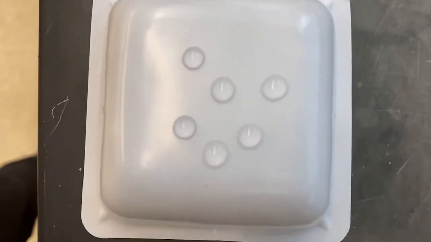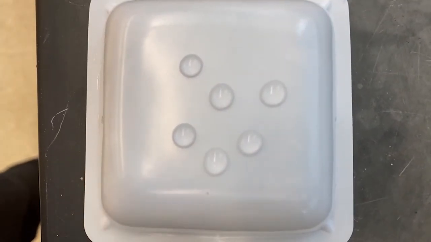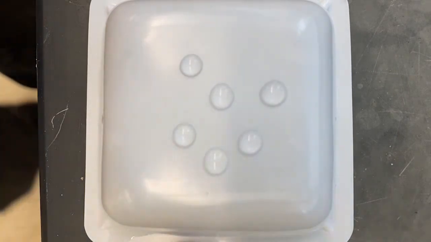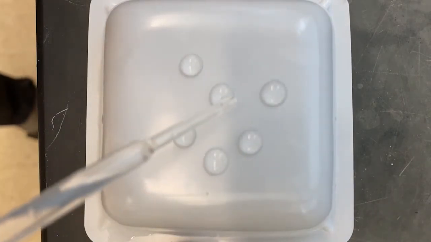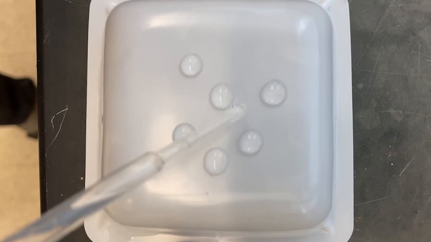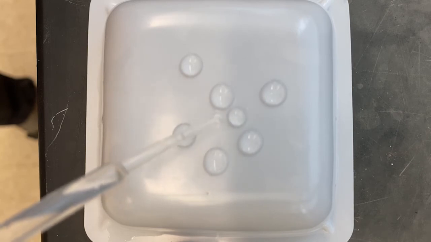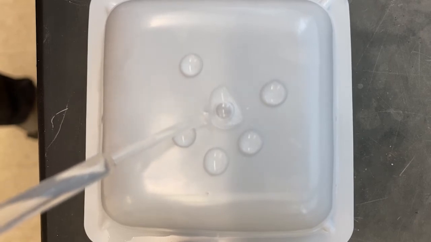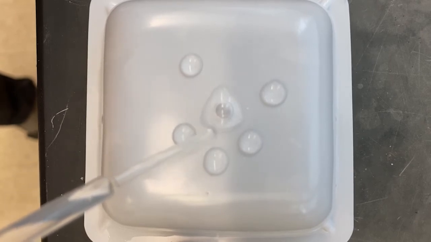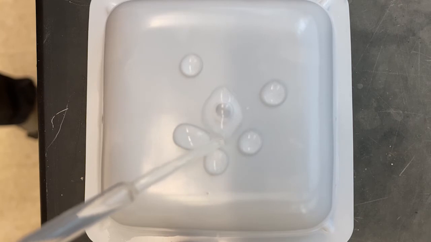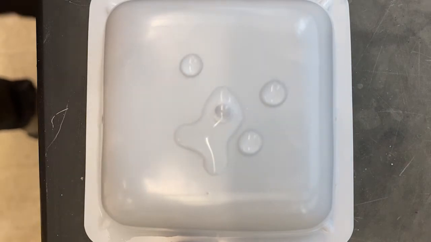All right, now, watch what happens if some of those drops get close together. If we get them to just touch, see what happens to the drops when they touch. What do you think is happening there?